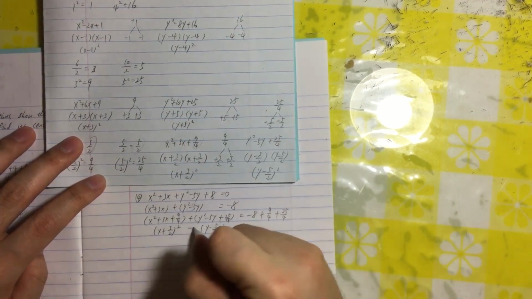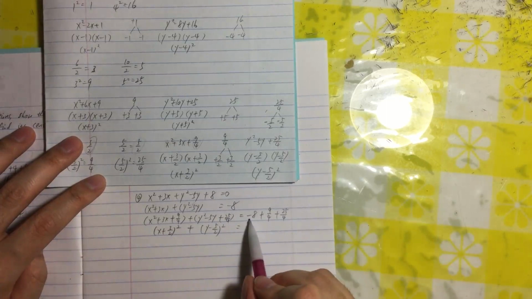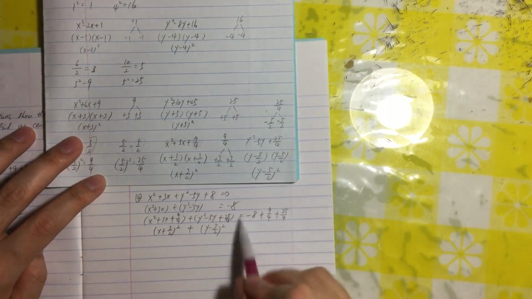That's on the left side. On the right side, negative a plus 9 over 4 plus 25 over 4. How do we add these numbers?